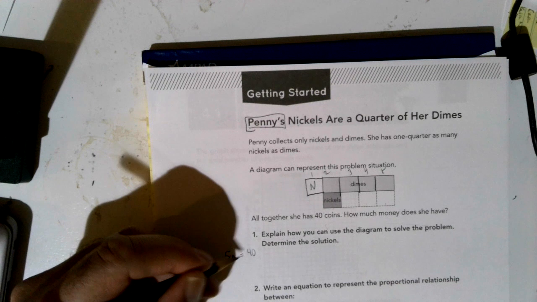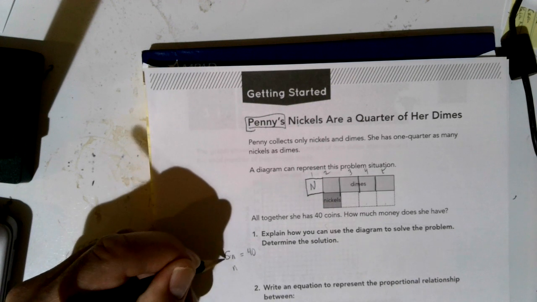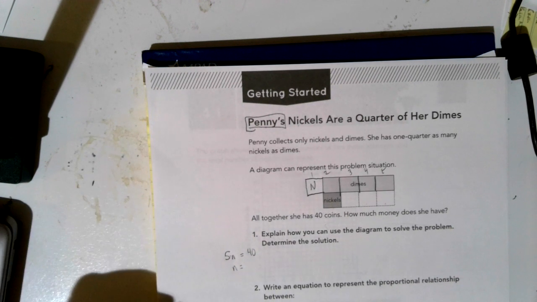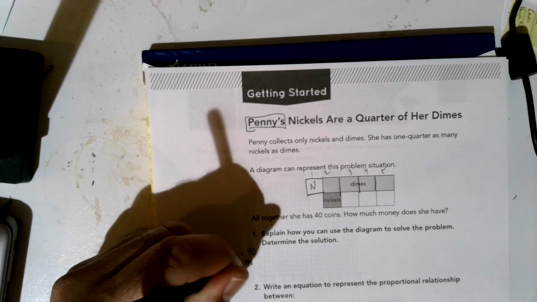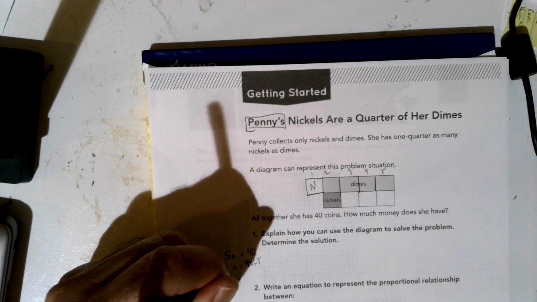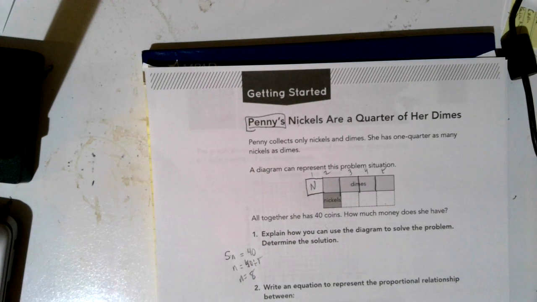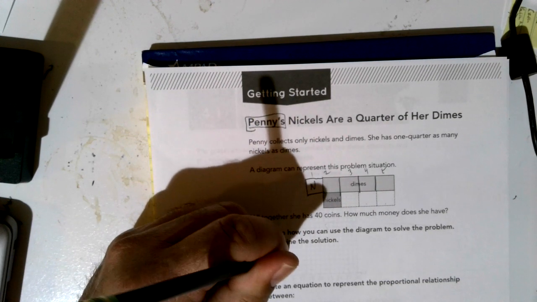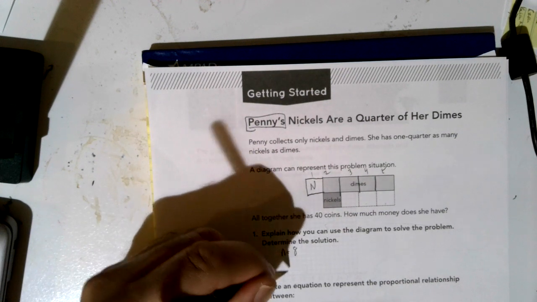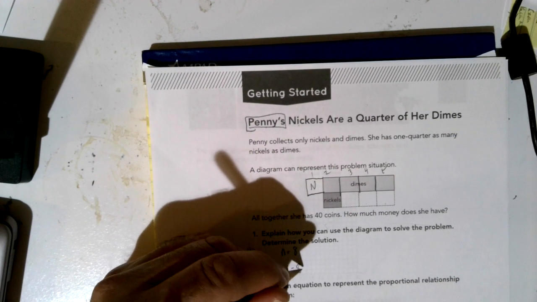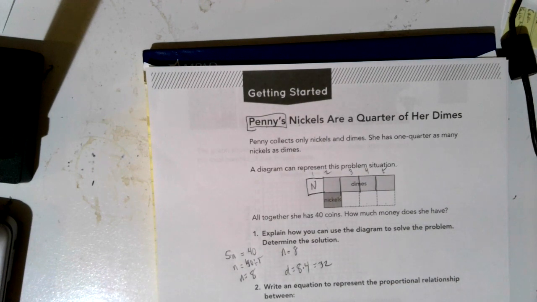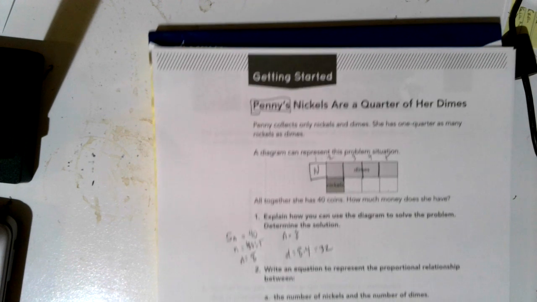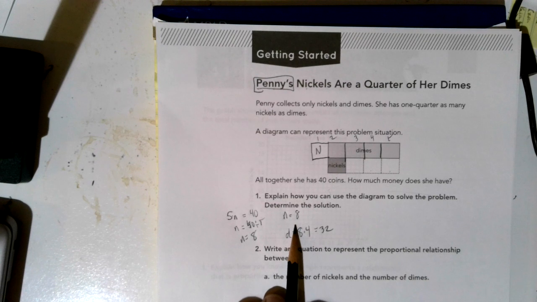Okay. And now if I divide both sides by 5 to solve for n, I get 40 divided by 5, n equals 8. So the number of nickels I have equals 8. Now the number of dimes I have equals 8 times 4, which equals 32. Okay. So I have 32 dimes and 8 nickels.